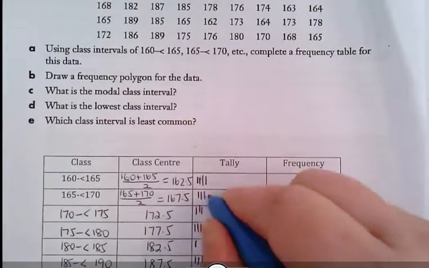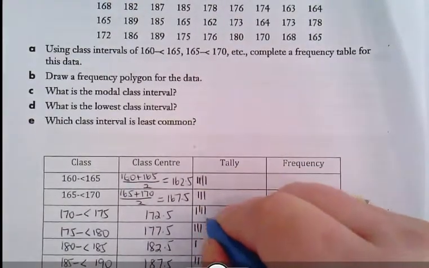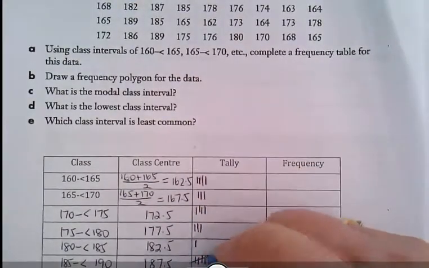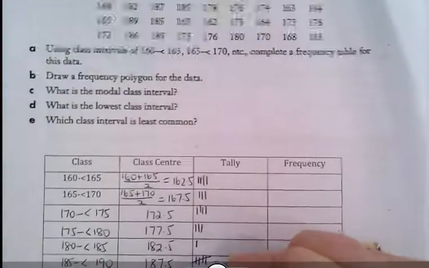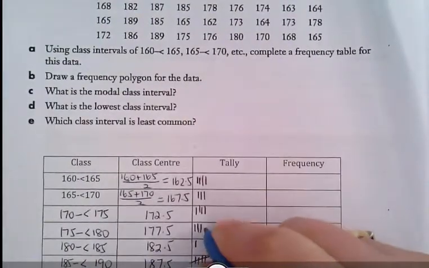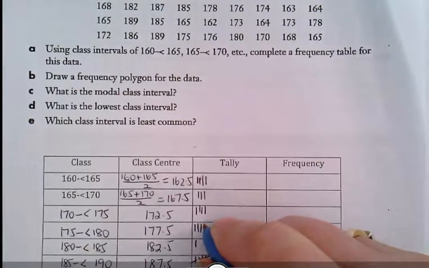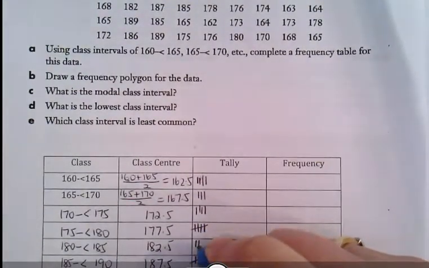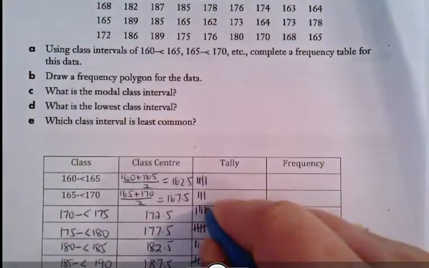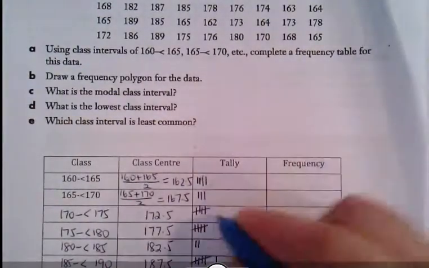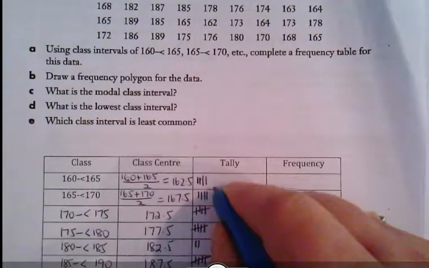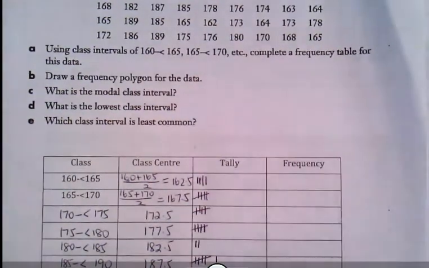I suppose there's only one row left. I'll just keep going. 172, 186 is our fifth one there. 189, 175, 176, 180, 170, 168, and 165 is this one as well.